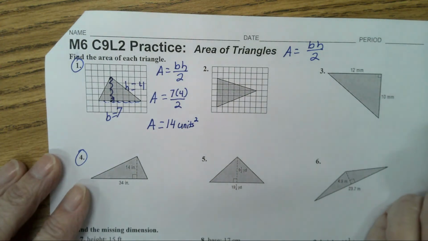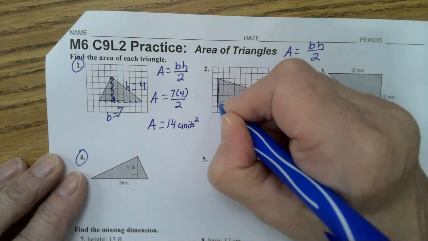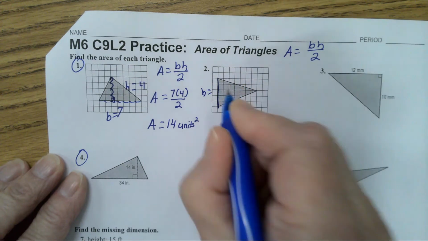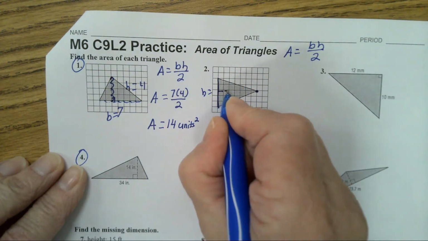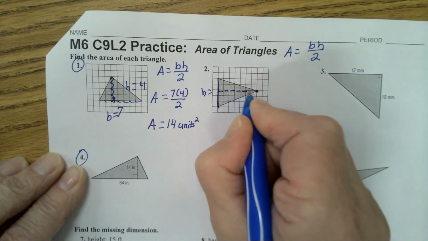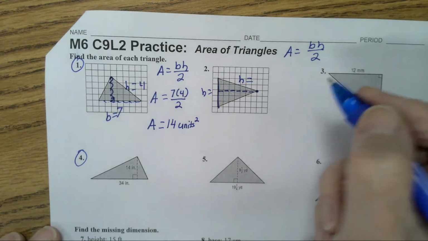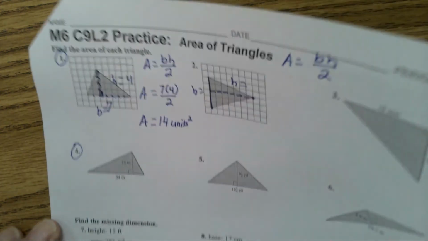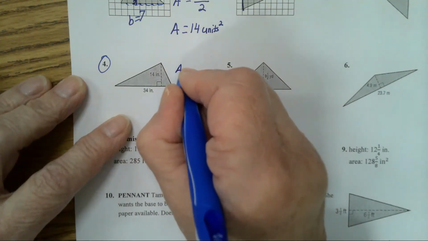Now, kids, in number 2, this is going to be your base, and this is going to be your height. Okay, just to let you know. Now we're going to go to number 4. In number 4, it's a triangle.